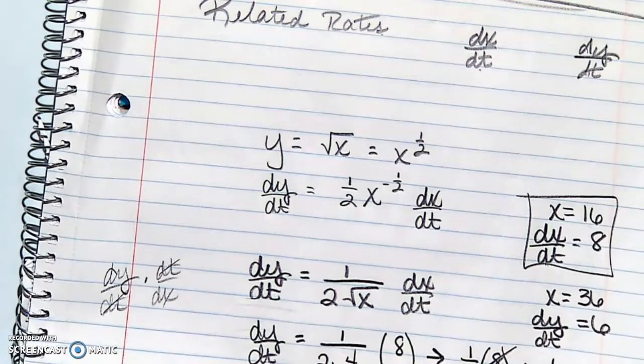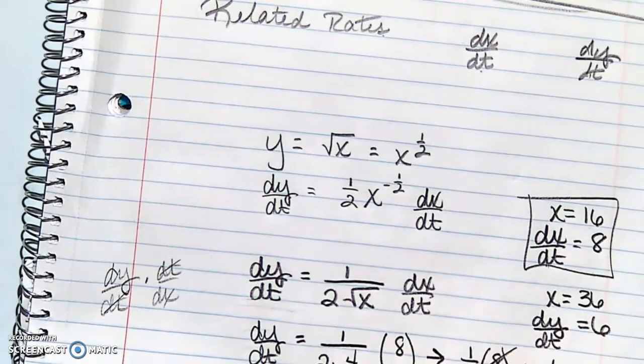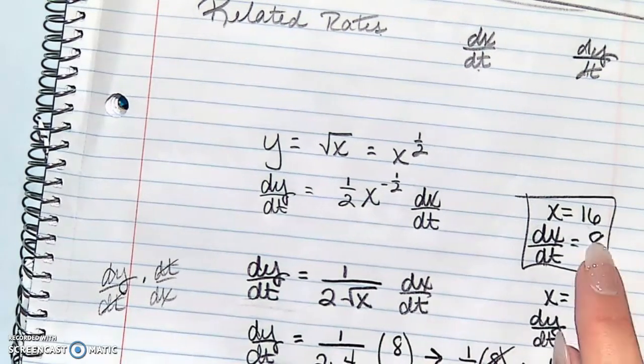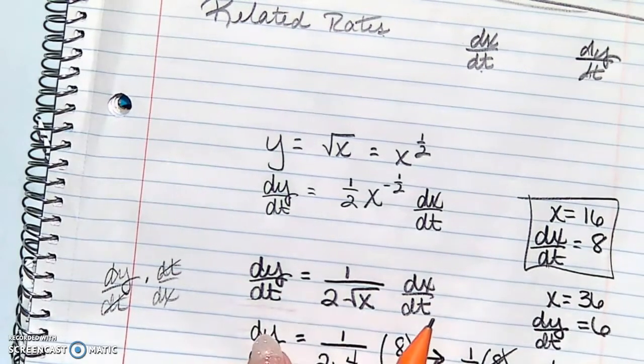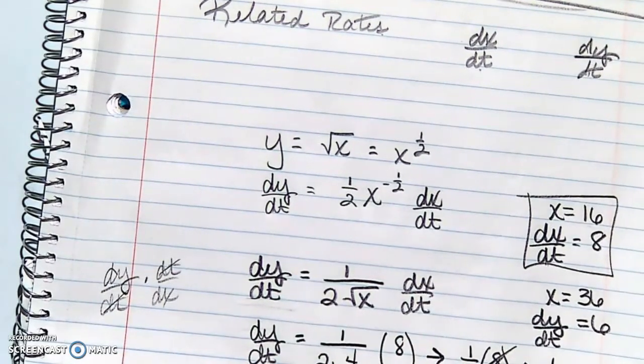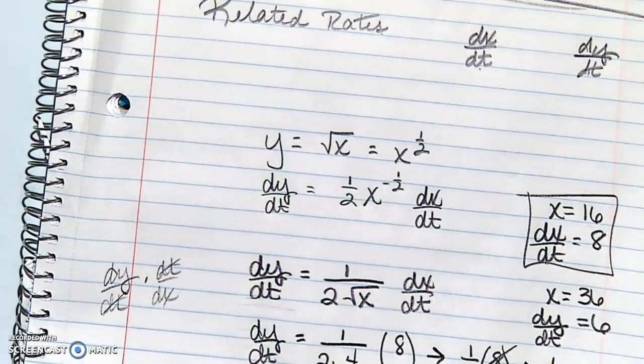So you're just kind of breaking down slope into 2 different formats. So if dx is changing, or if x is changing at a rate of 8, then that means at that point, y is changing at a rate of 1. So your slope would actually be 1/8. So anyway, that's what that means.